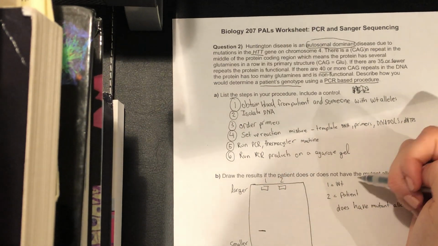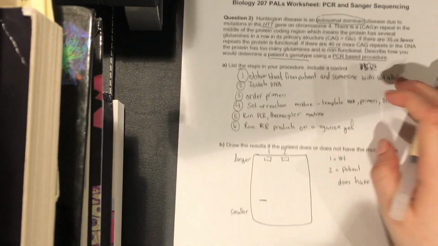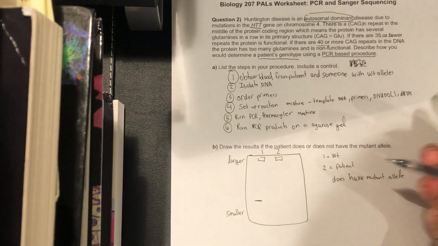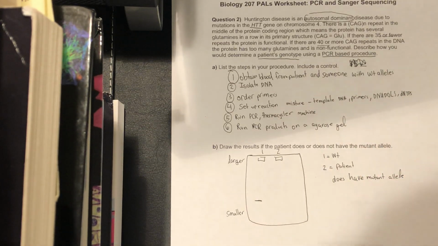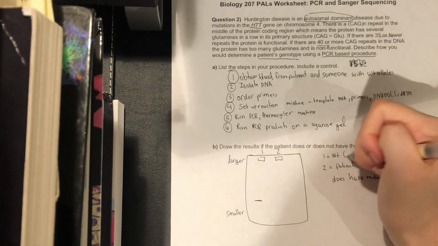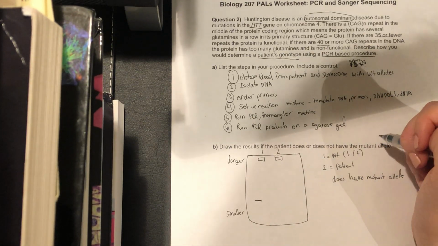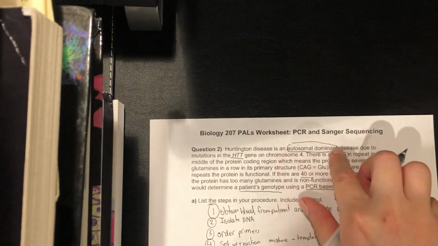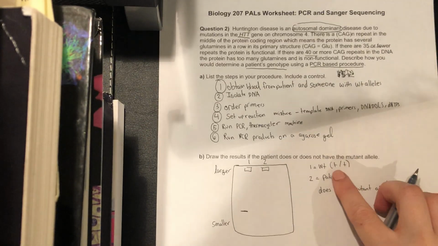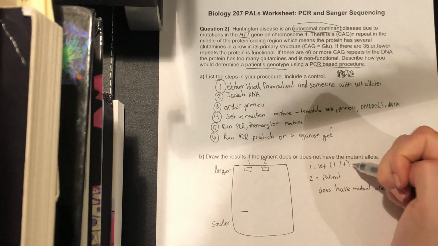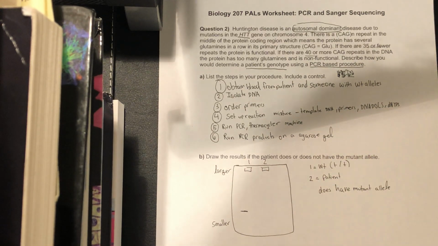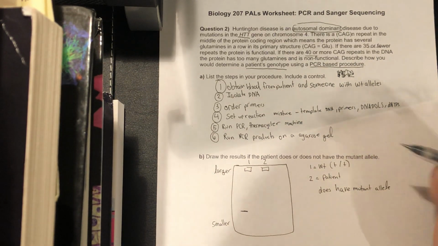Because this person is wild type, let's say they were homozygous recessive, because this is an autosomal dominant disease. So this person would be homozygous recessive with 2 wild type alleles, right?